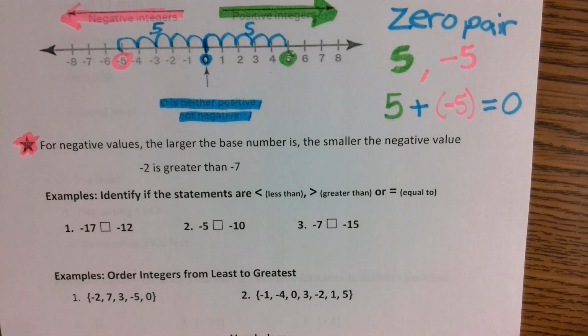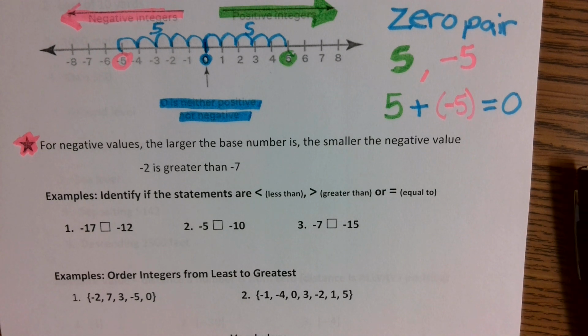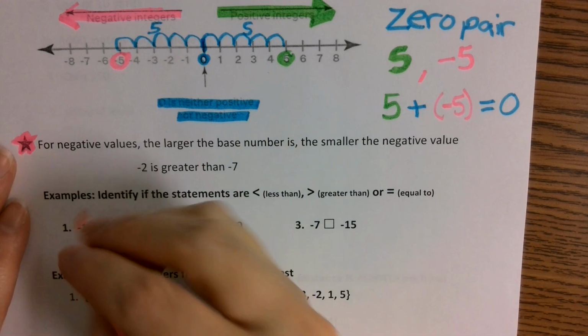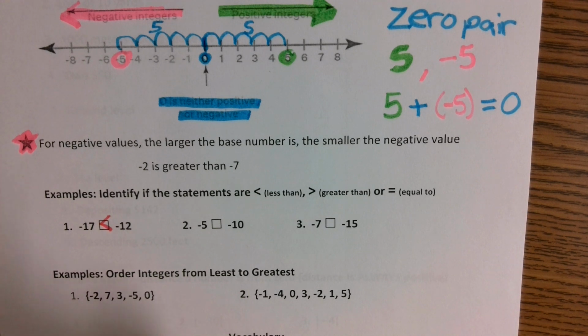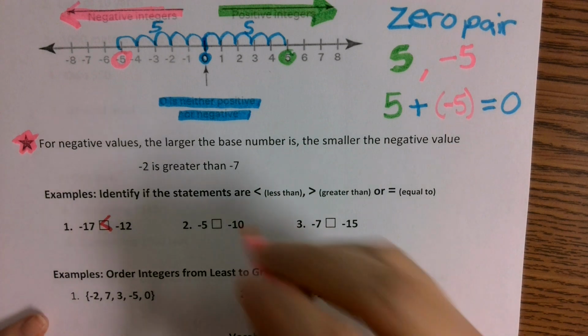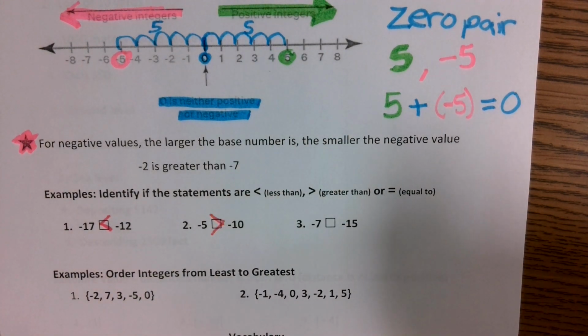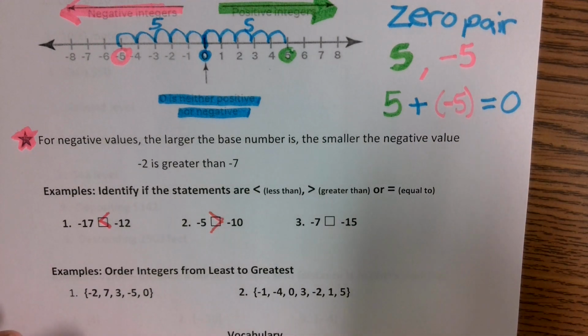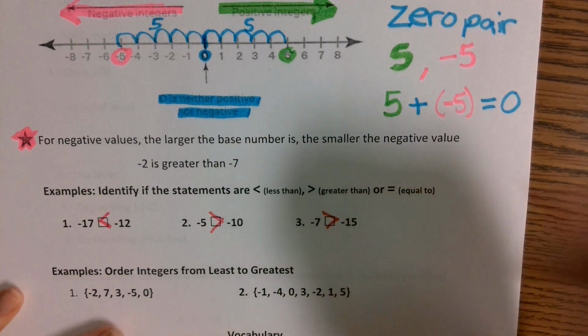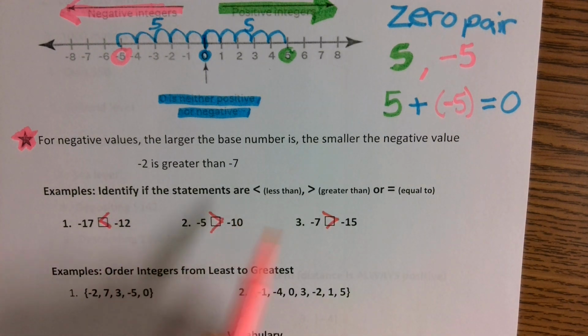Tell me, for problem number 1, -17 compared to -12, what is the symbol going to be? Let me pull up. We're going to go with you. Okay, Ryan? Less than. Very good. So it is a less than symbol. -17 is smaller than the -12. Let's go ahead. Jackson, what is number 2? Greater than. Okay, -5 is greater than -10. And then for our last one, we're going to go with Serenity. Greater than. Okay, so we have a less than symbol, greater than symbol, greater than symbol.